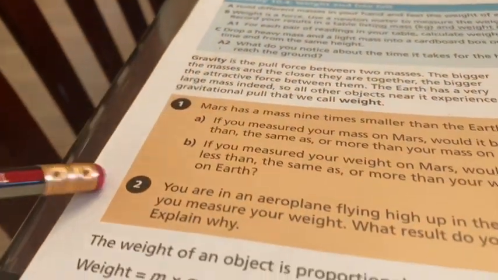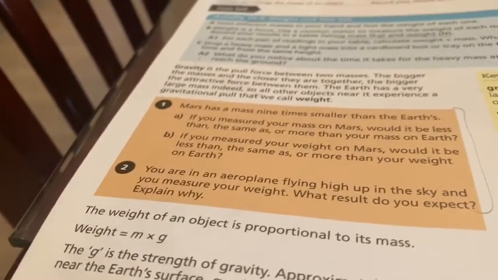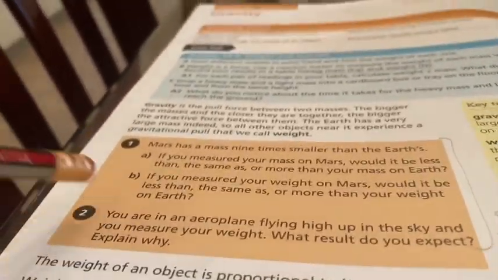And you have a question here. This is a homework for you. Question 1 and 2, page 194. Please don't forget to answer these questions.